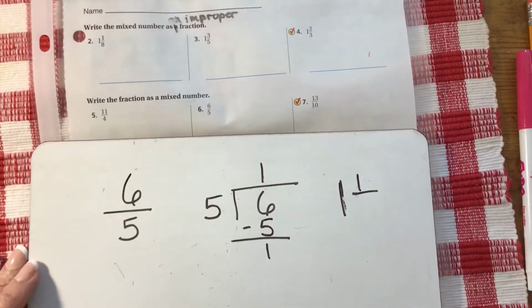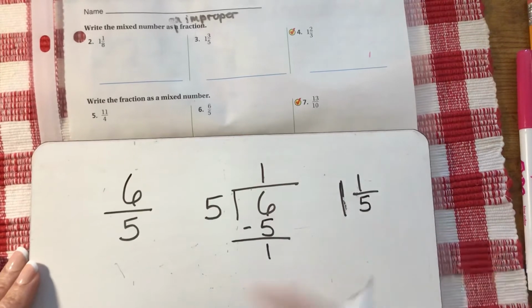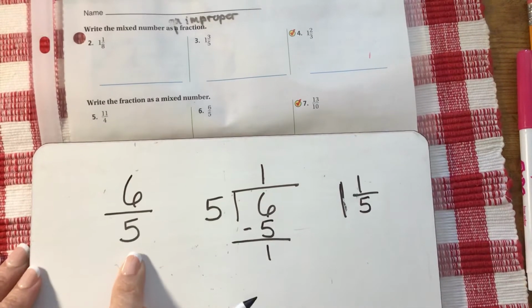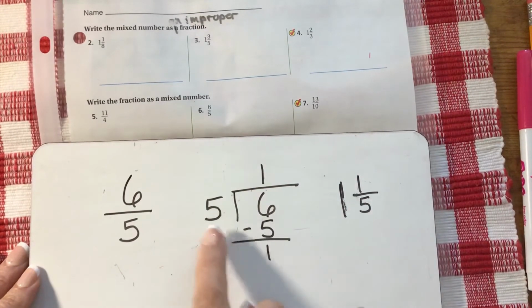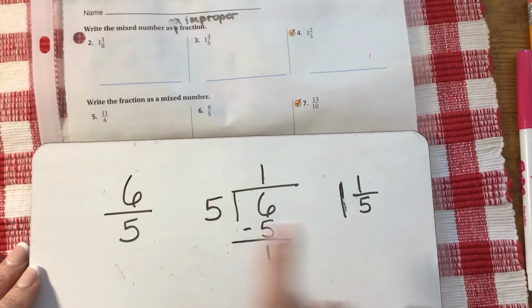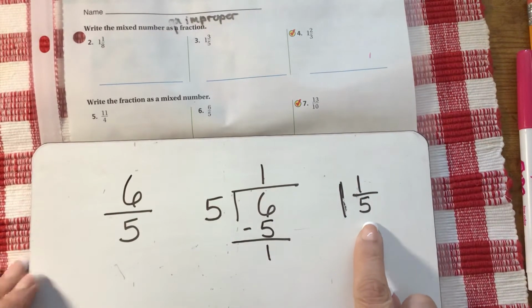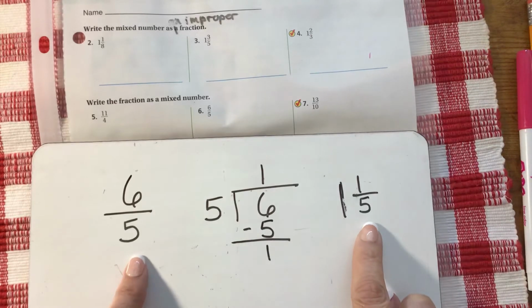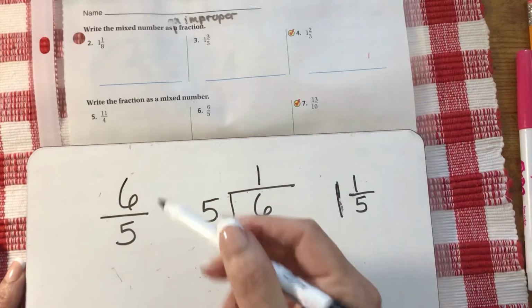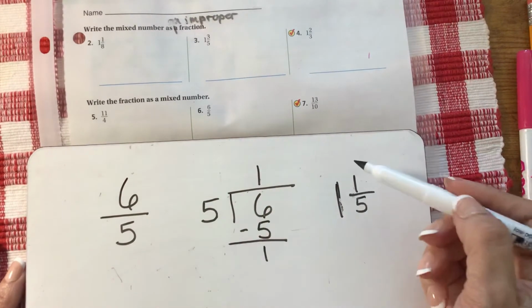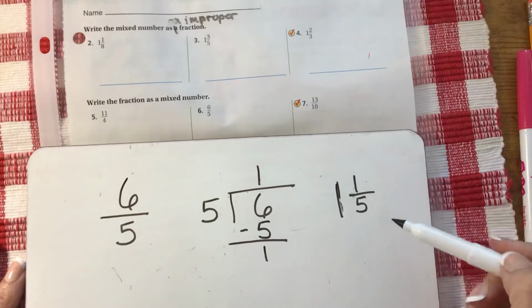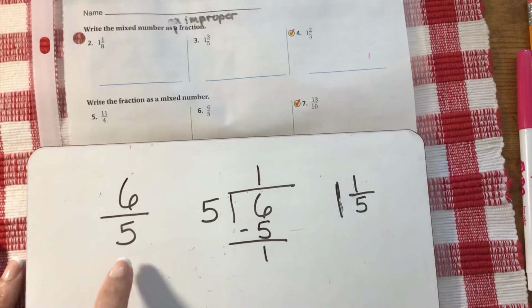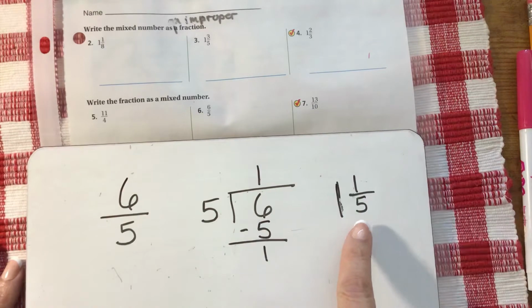Your denominator doesn't change. It stays 5. So you can either go, okay, it's going to stay the same, or you can say, oh, this is my new denominator, which it's actually really not new because you actually had that to begin with. So you changed 6/5 to 1 1/5. You are changing from improper to mixed.